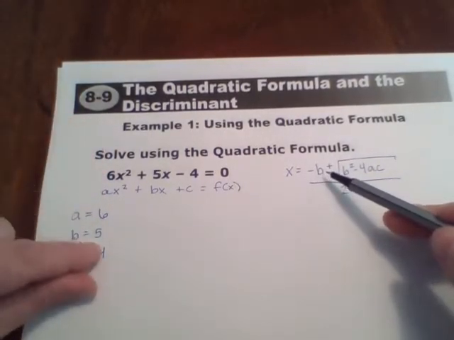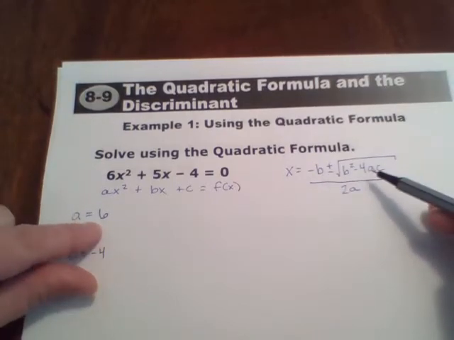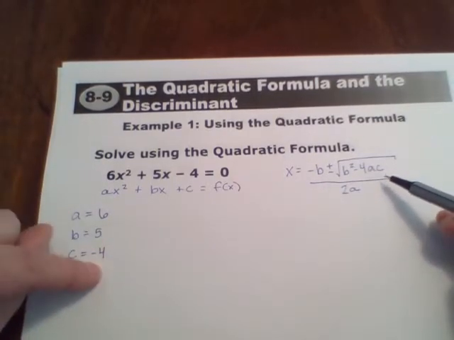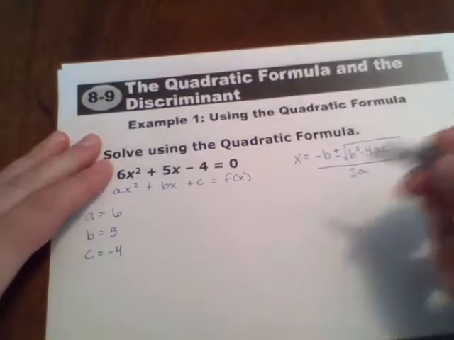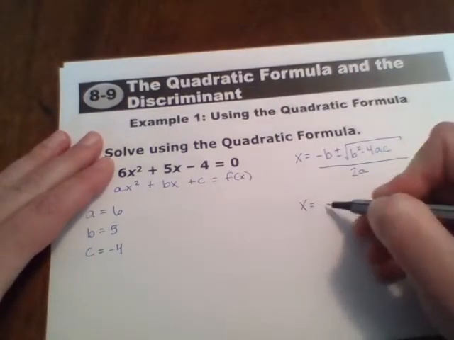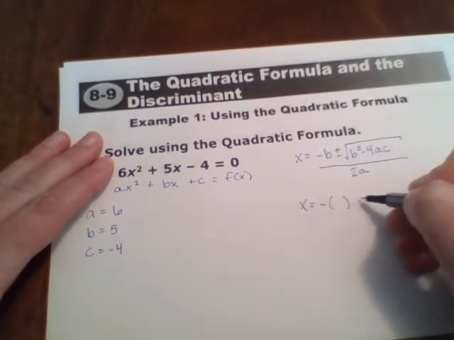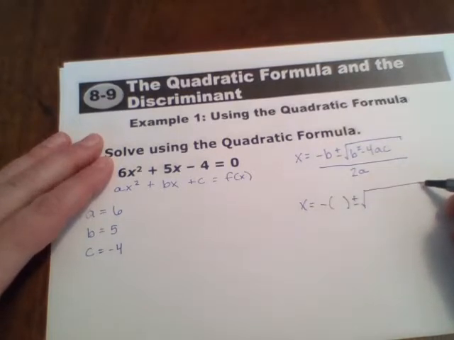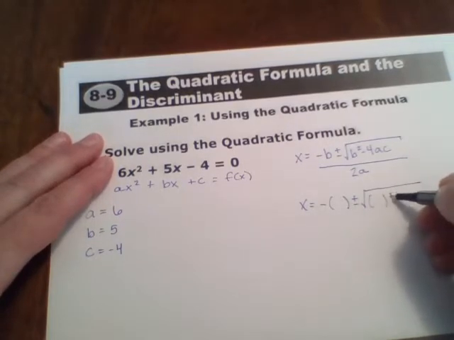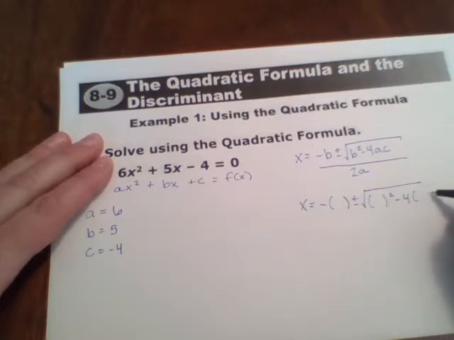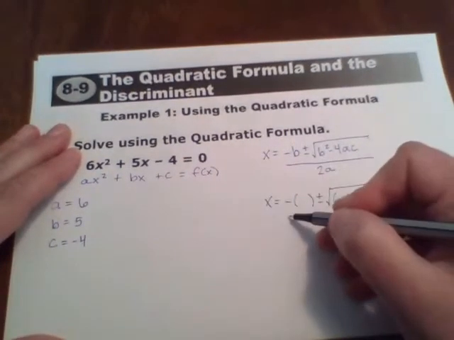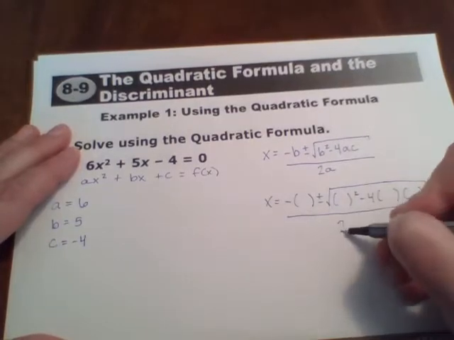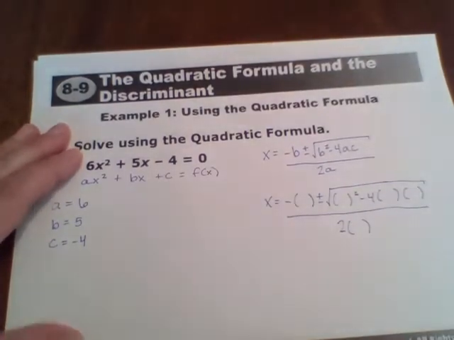So anytime I see a B, I'm going to put a 5. Anytime I see an A, it's a 6. And anytime I see a C, it's a -4. So officially, the only thing that we're going to plug in is right here for that B. We're also going to plug the B in here that we will square. We'll plug in the A here and the C here. And then all of that will be divided by 2 times the A value.